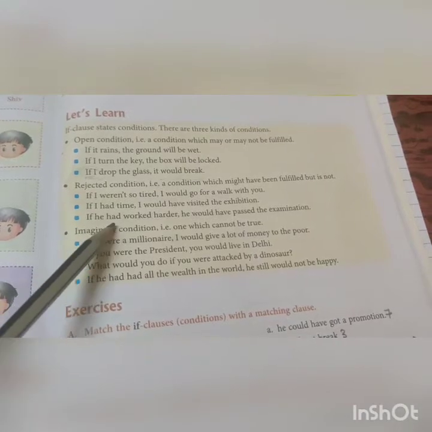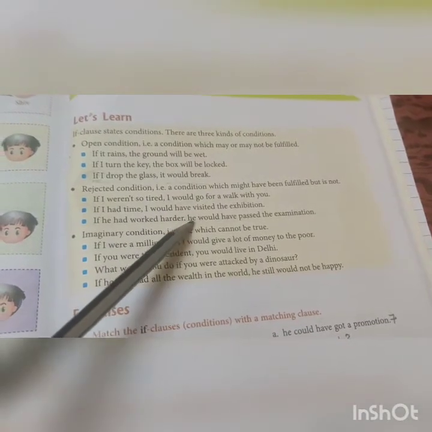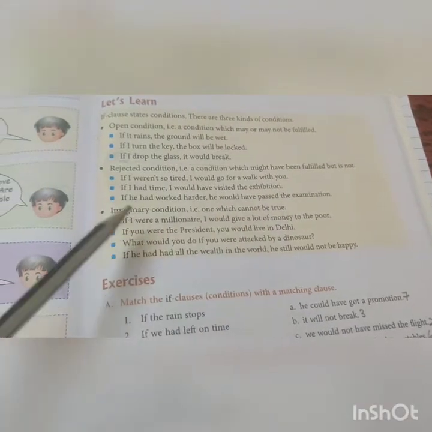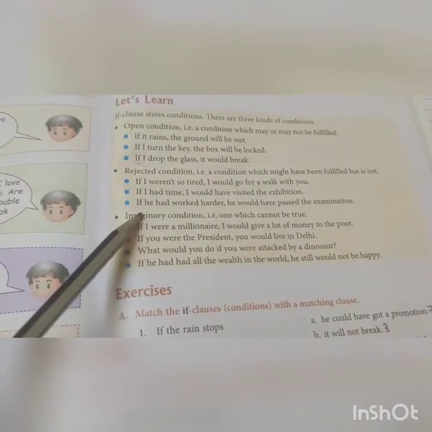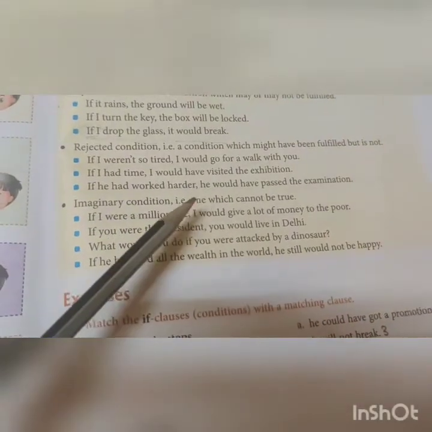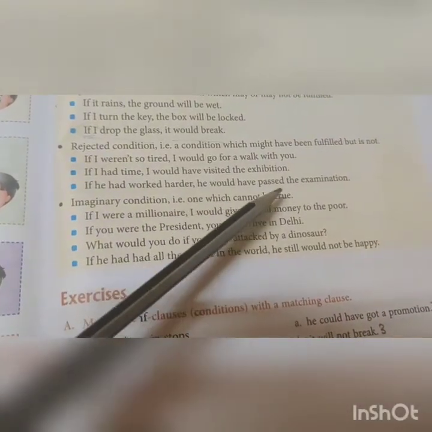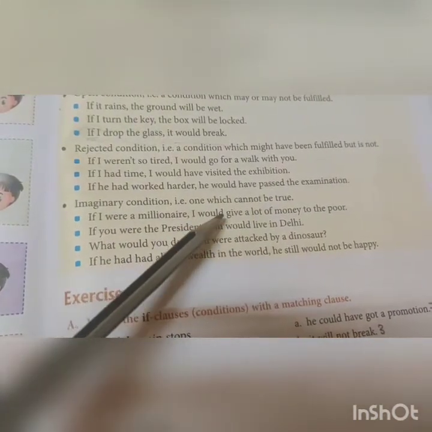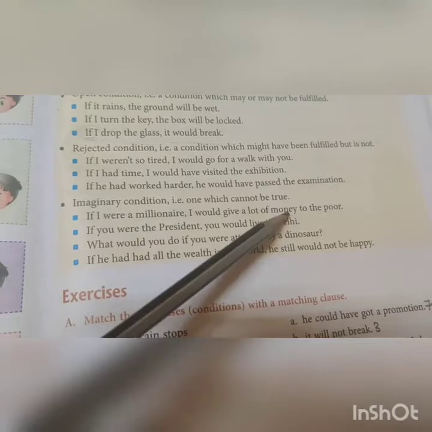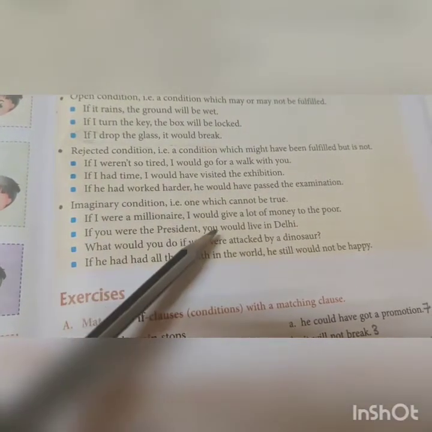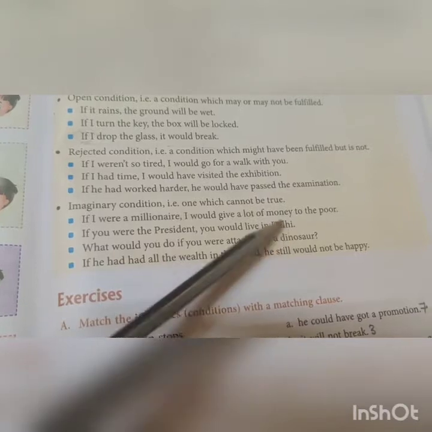If he had worked harder, he would have passed the examination. Something in the past. The next is imaginary condition. That is one which cannot be true. If I were a millionaire, I would give a lot of money to the poor. If you were the president, you would live in Delhi.